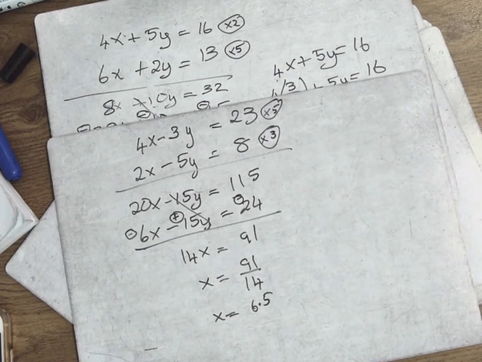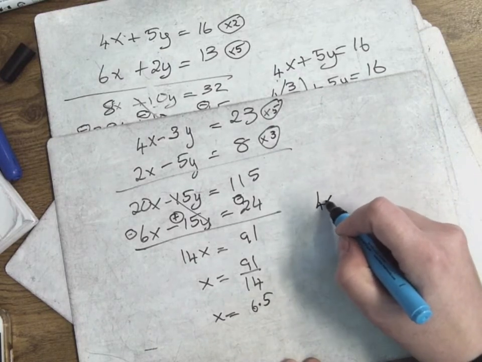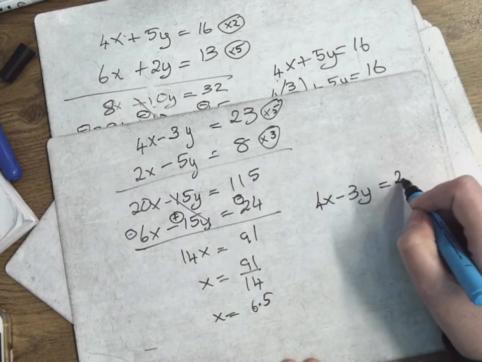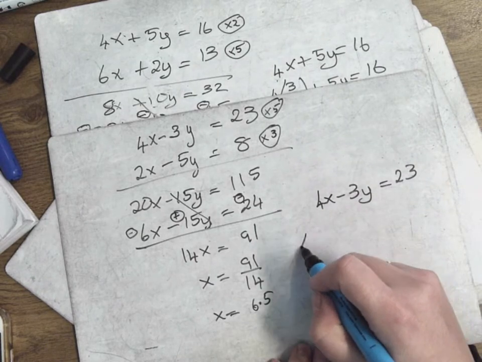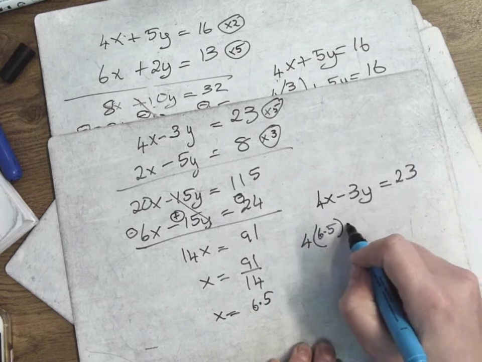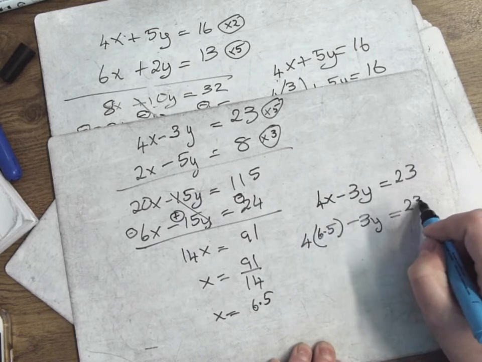Then you have to go find y. So take the top equation, 4x minus 3y equals 23. I've now figured out x stands for 6.5, so put it in. So it's 4 times 6.5 minus 3y equals 23.